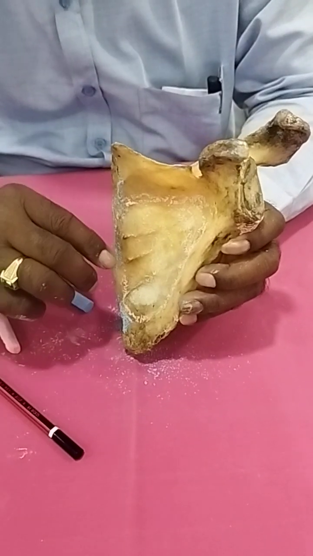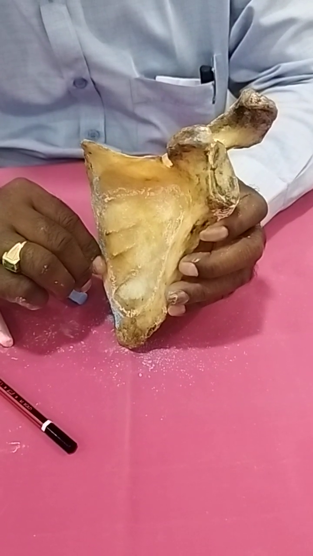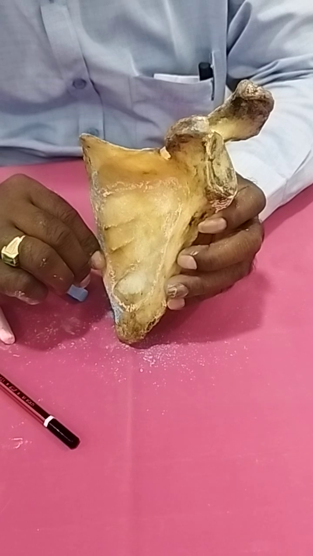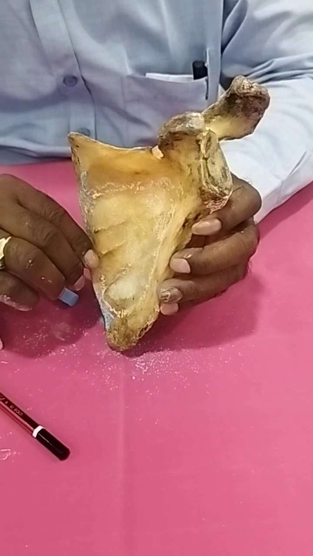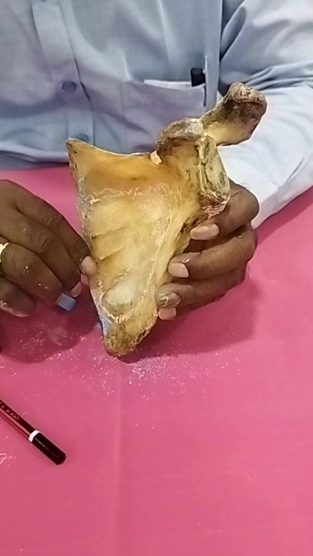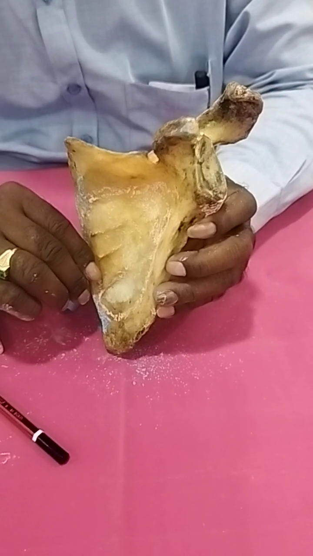Next, what is the applied anatomy to know this? Applied anatomy: winging scapula. What is winging scapula? You can read in the theory part.